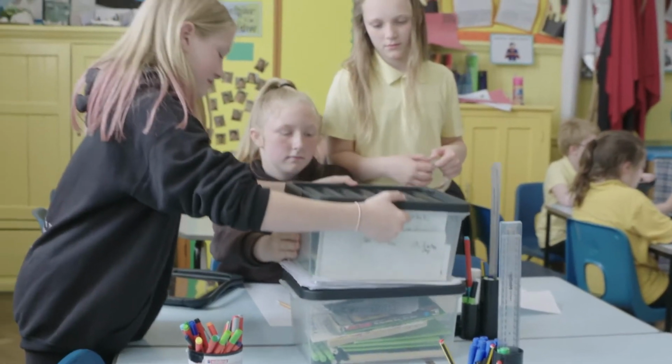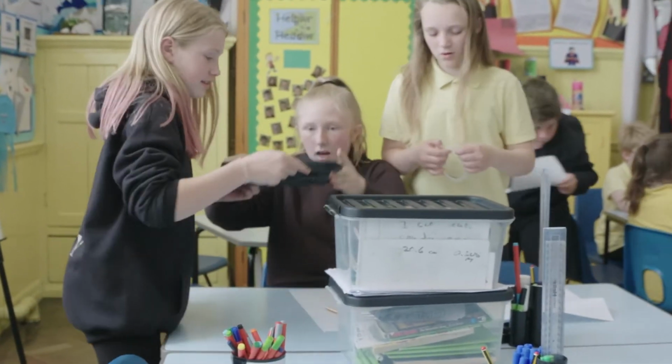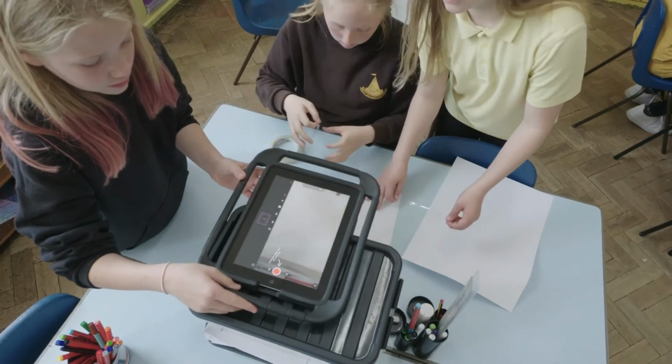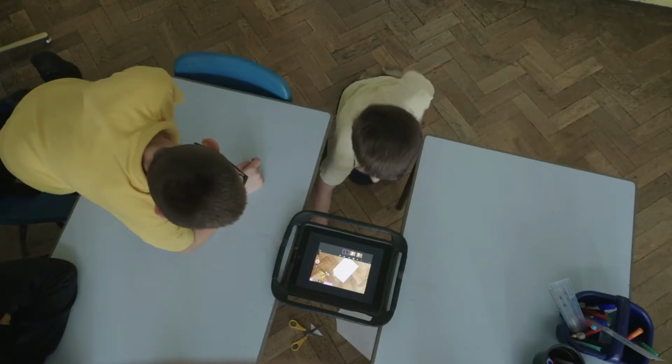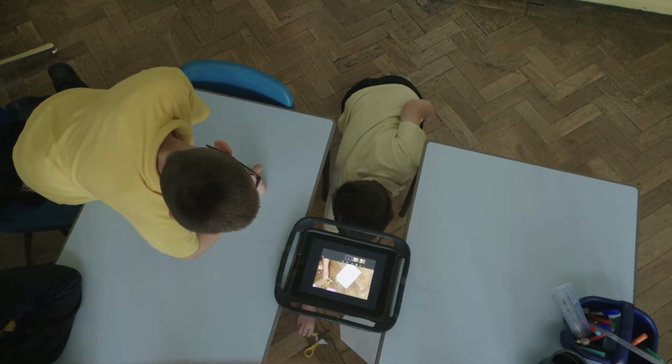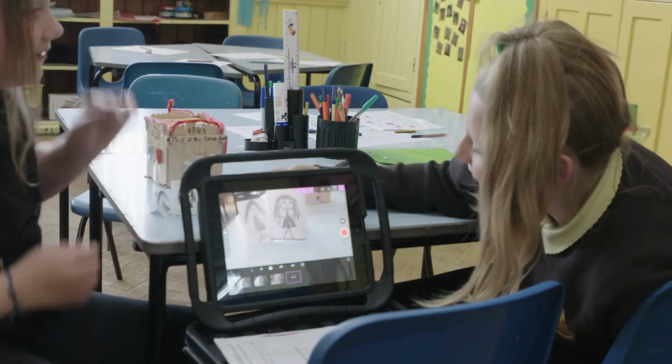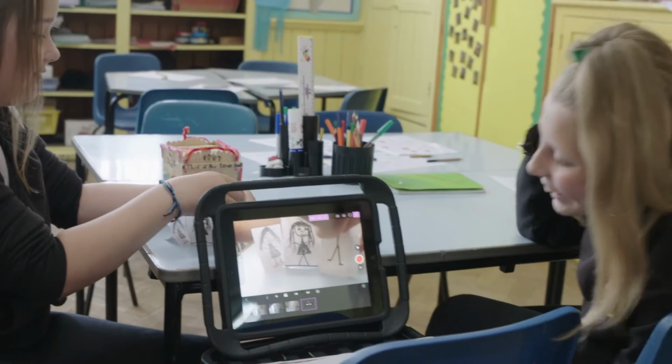You don't need all the kit to get good results. This class have been asked to problem solve and come up with ways to hold the iPad steady without a tripod. Don't let a lack of equipment hold you back. Encourage your children to think their way around problems.